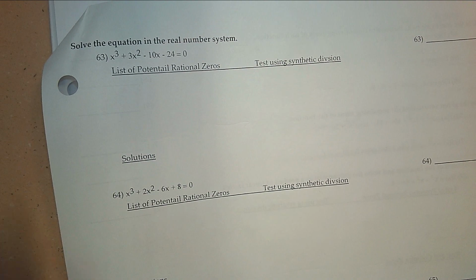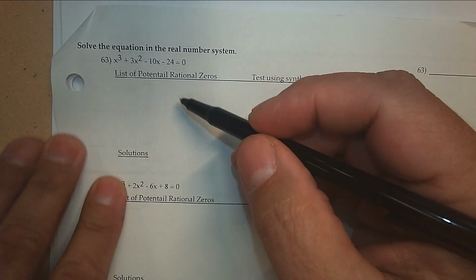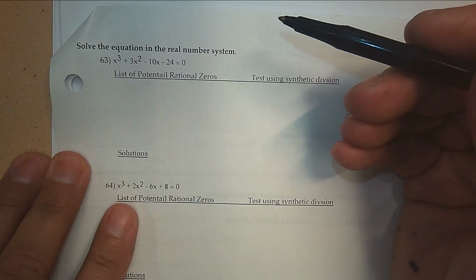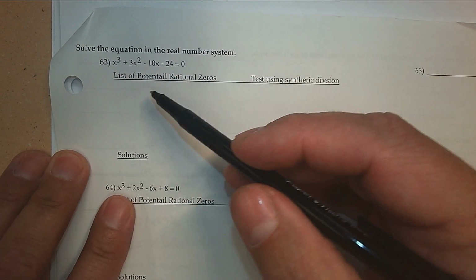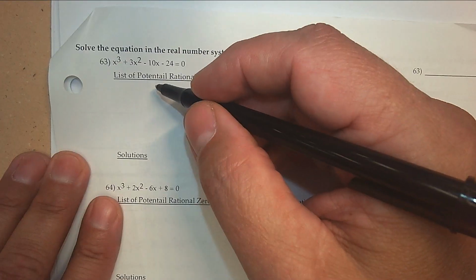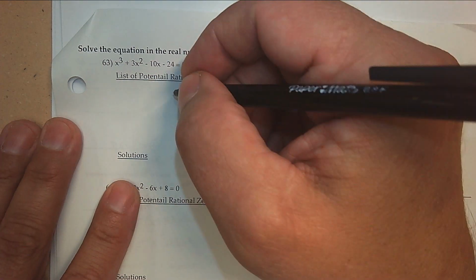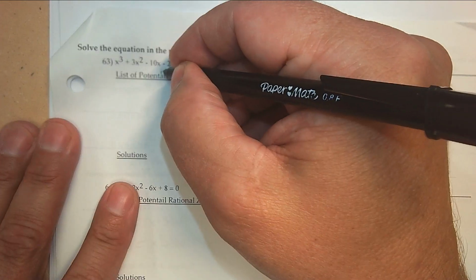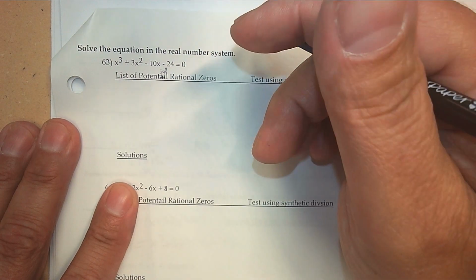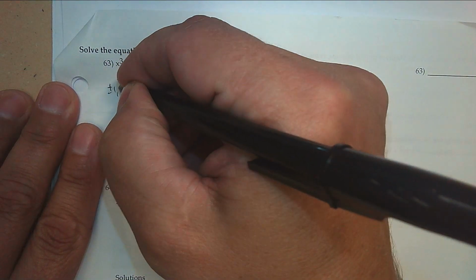All right, so here's the end of that test prep. Question number 63 on. It says, solve this equation. That means find the zeros. It says, first list all the potential... It says potential, but that should really say potential, that would be rational is what it is. All right, so the list are all the numbers that go into 24.